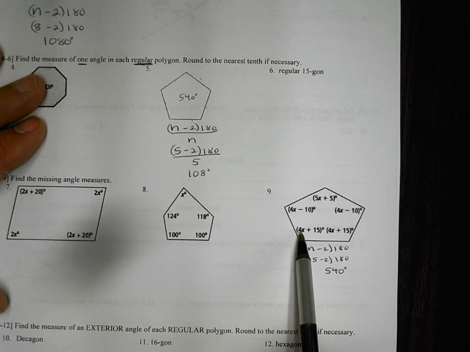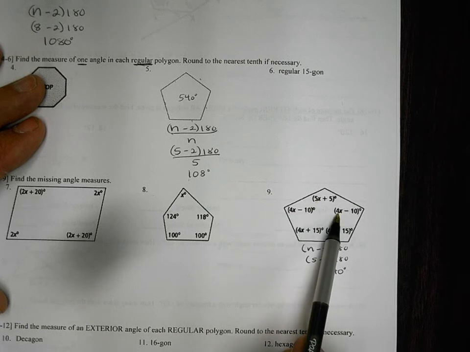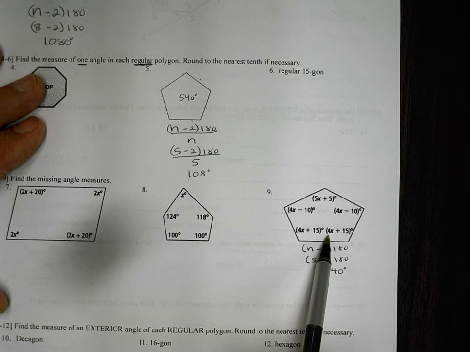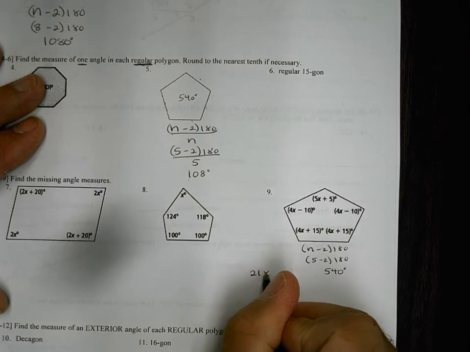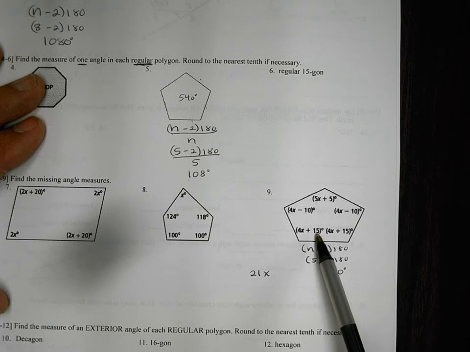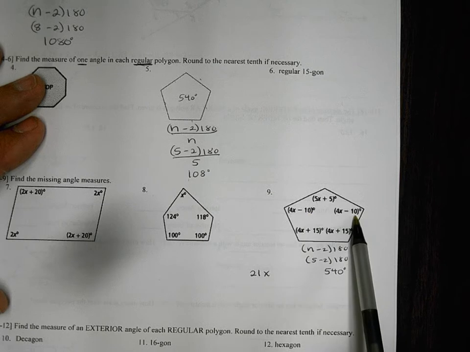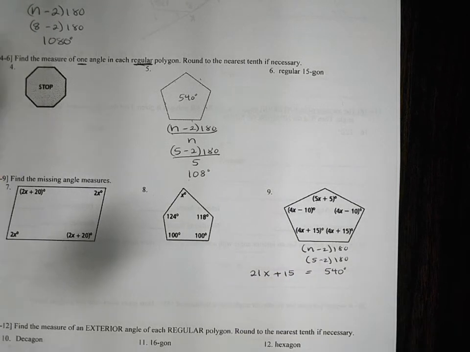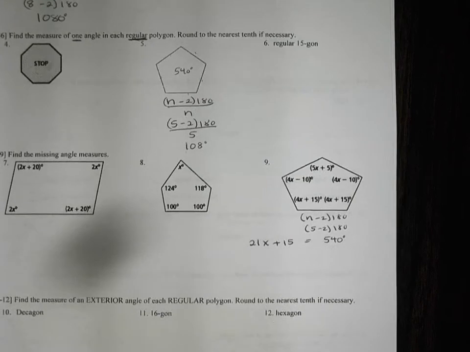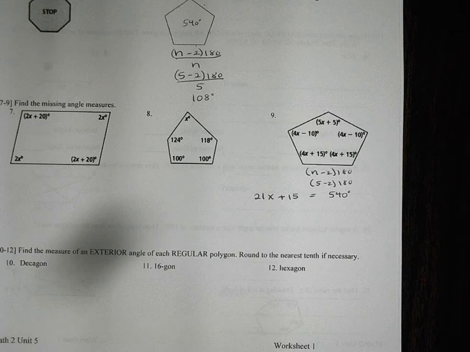So we're going to add them up. So 4, 8, 13, 17, 21. Did I get that right? I think so. So 21x plus, let's see, 15, 30, minus 10 is 20, minus another 10 is 10, plus 5 is 15. Did I get that right? And it's got to equal 540, doesn't it? Because we already said that's the sum of the interior angles of a pentagon. Is everybody with me how I figured that out so far?